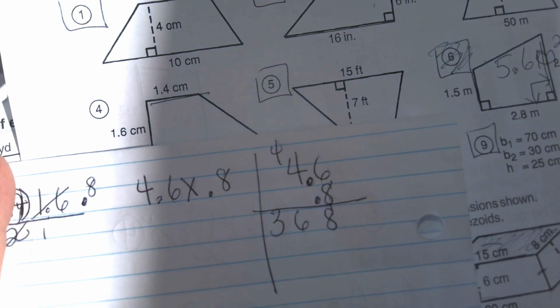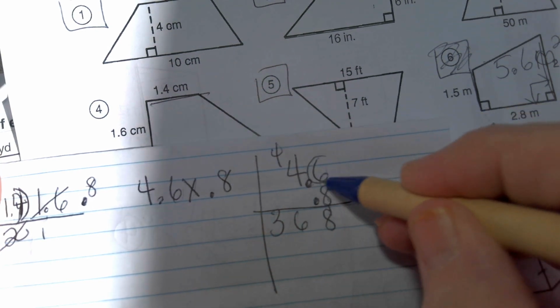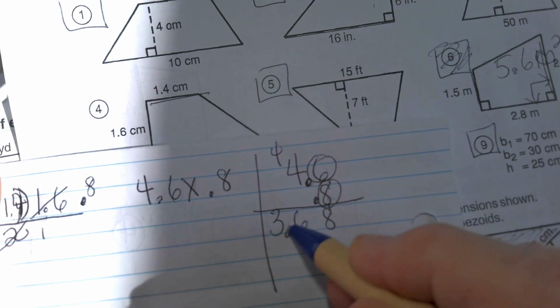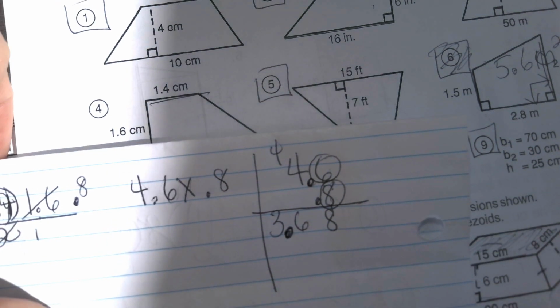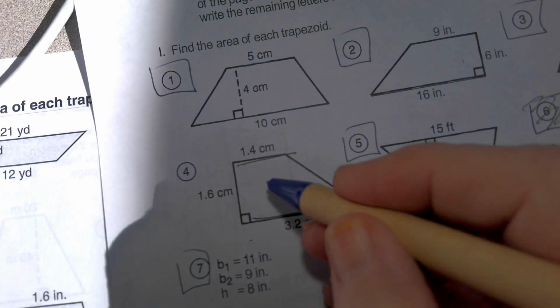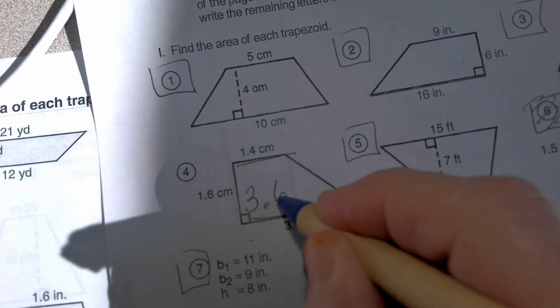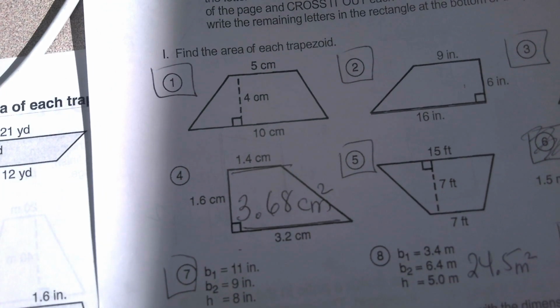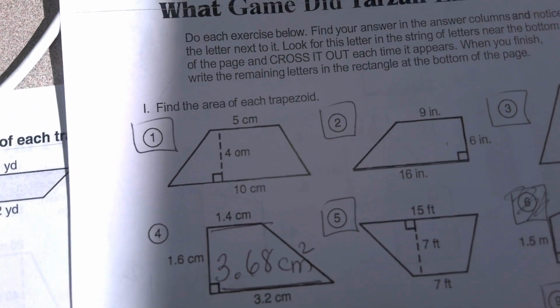Who knows where I put the decimal? 3.68. Yeah, you have to move it over 1 place, 2 places. 1, 2, and it goes right here. Find your answer, and it is right here, and it is 3.68 square centimeters.